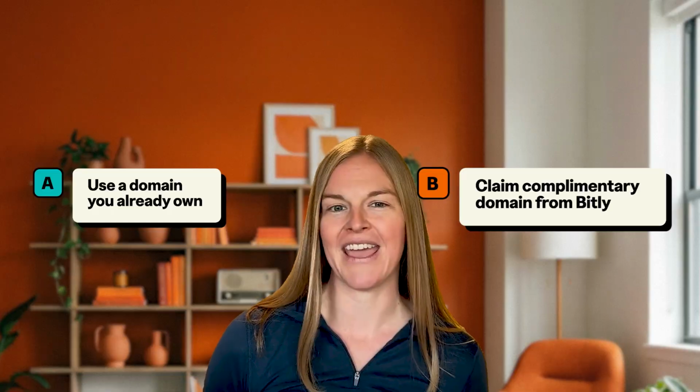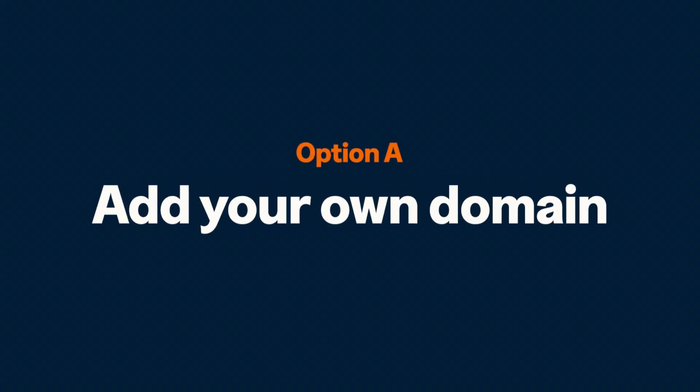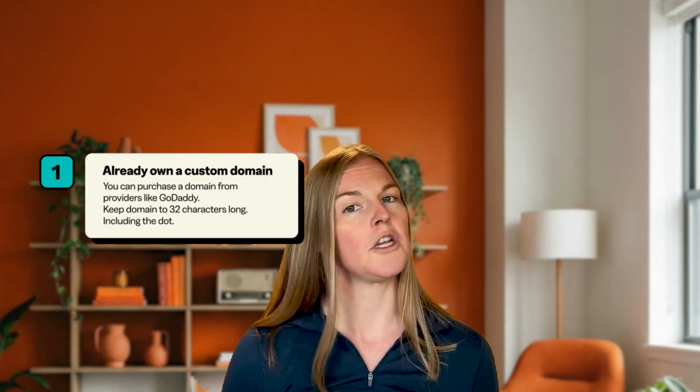Let's start with option A, adding your own domain. To add a domain you own, there are 2 prerequisites. First, you need to already own a custom domain. If you haven't purchased one yet, you can get one from providers like GoDaddy or similar services. Keep in mind, it is important to choose a short domain with 32 characters or less, including the dot.